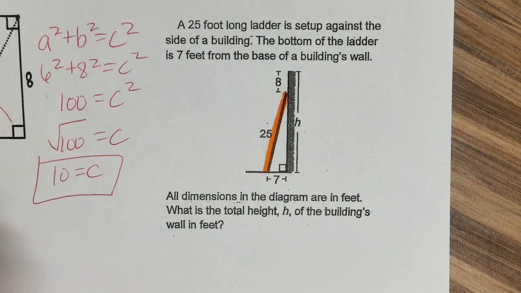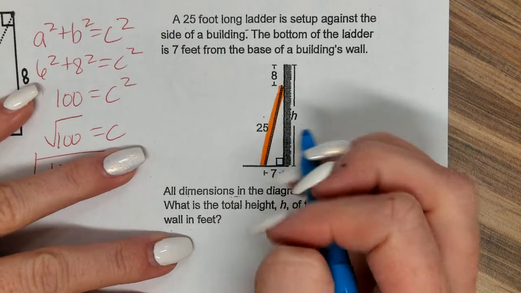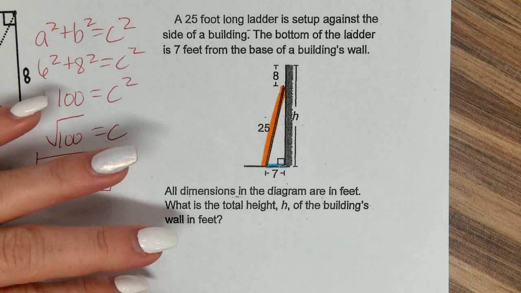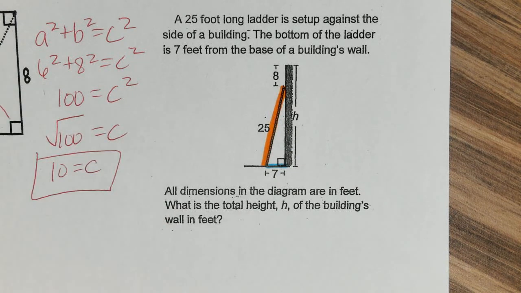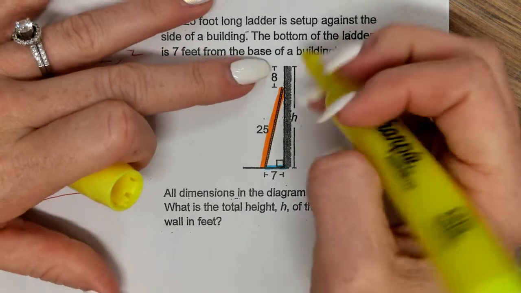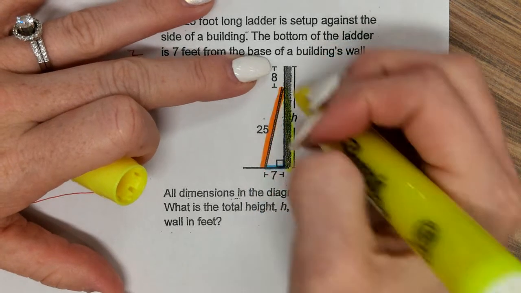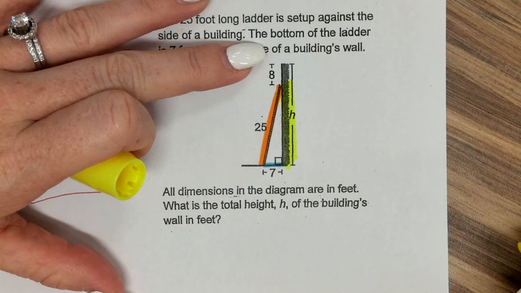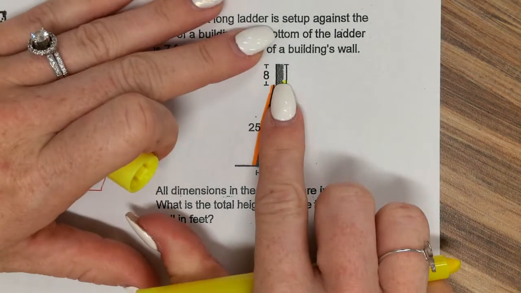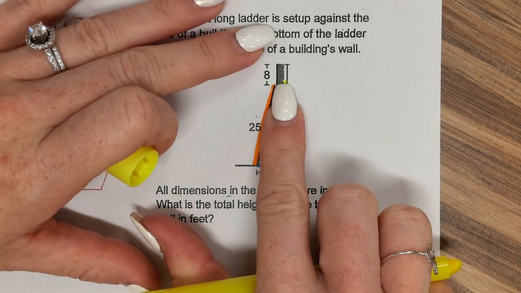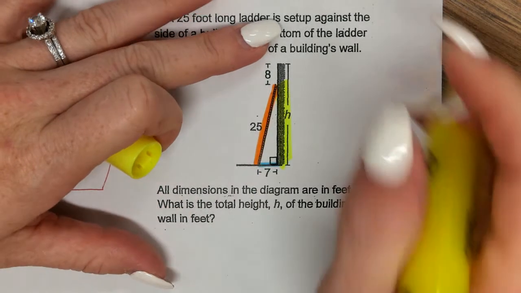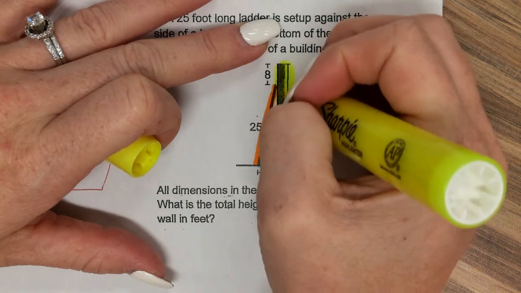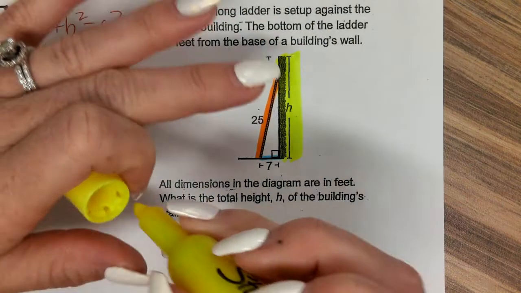All right. The bottom of the ladder is 7 feet from the base of the building's wall. All the dimensions in the diagram are in feet. What is the total height of the building's wall? Now everybody look. This right here is the height of the triangle. But it stops right here. Do y'all agree? But the height of the wall keeps going. The wall is that entire thing.